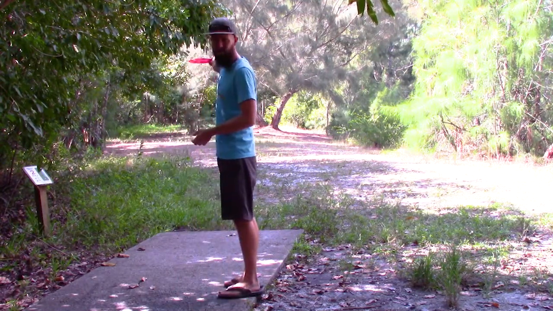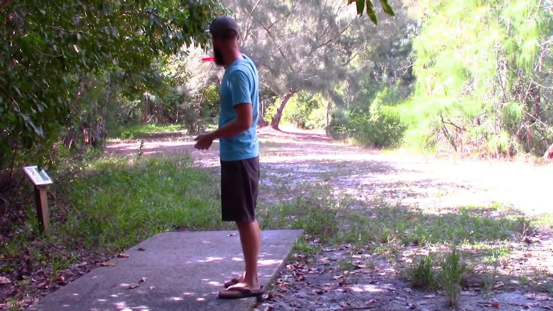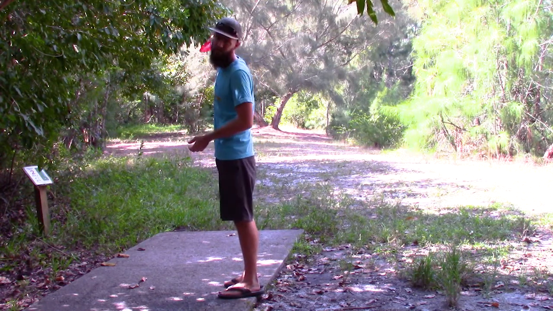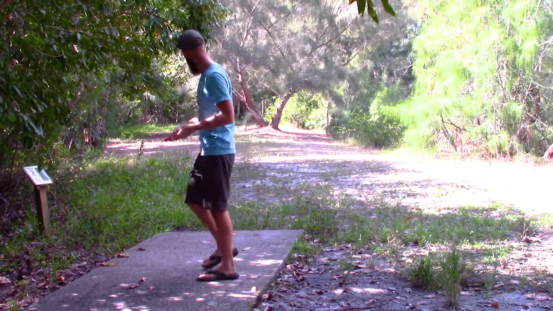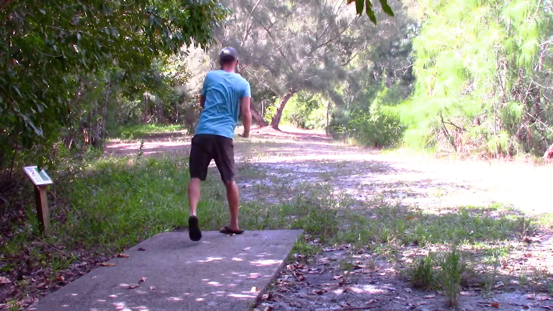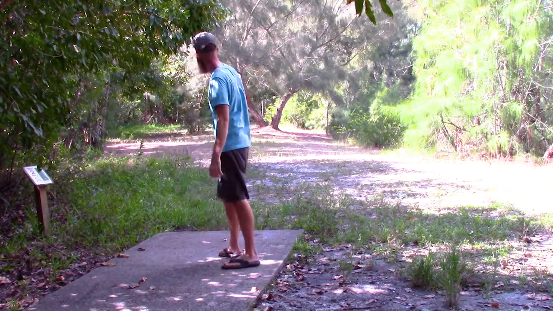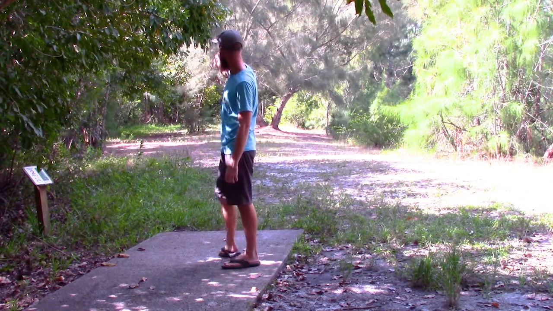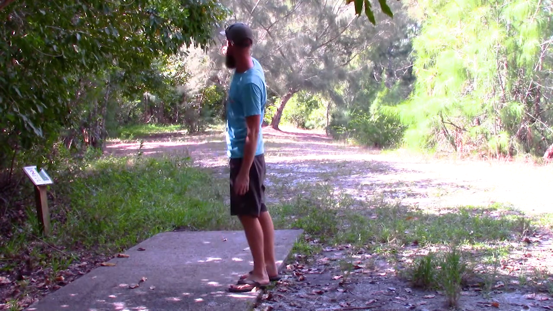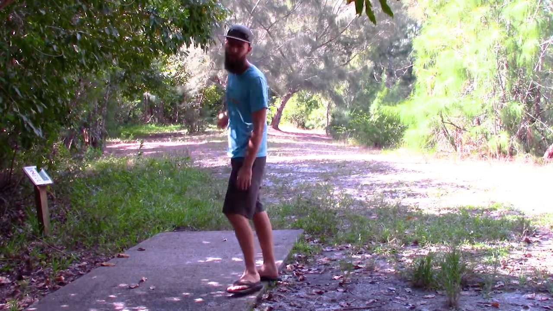And I can just backhand straight, set myself up through that hole. My goal is I need to get past those trees. I faded left into the brush. Because I'm trying to go right, that's going to give me more of a look at the basket.